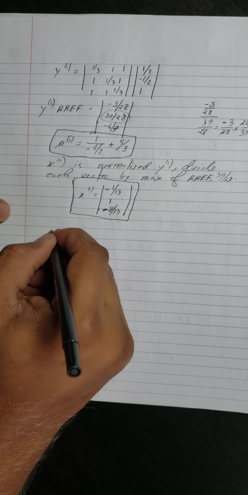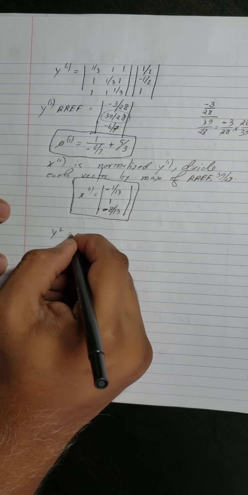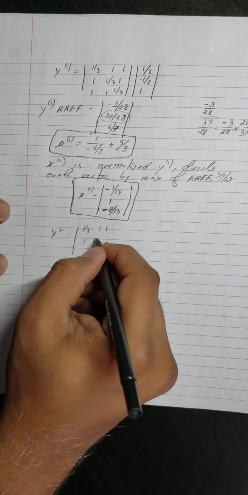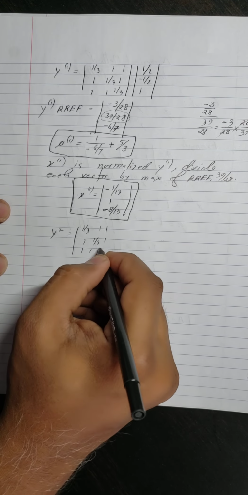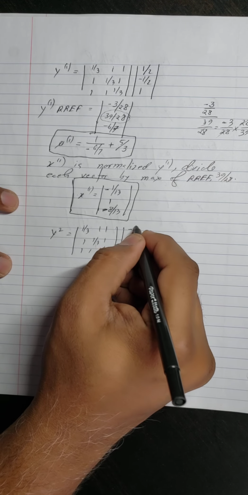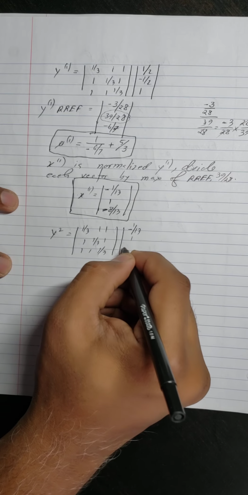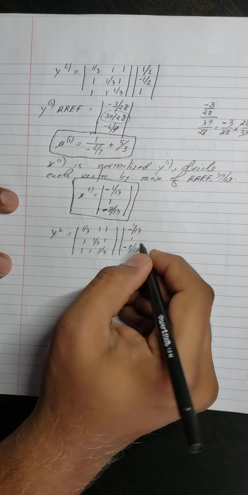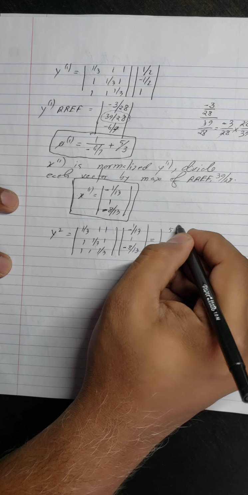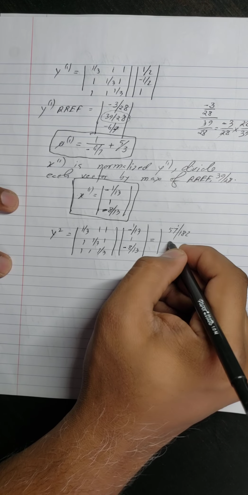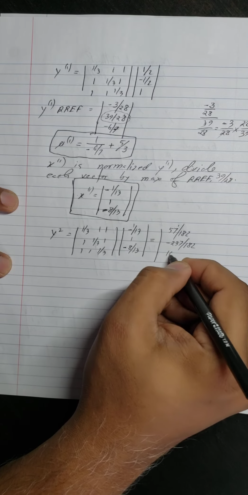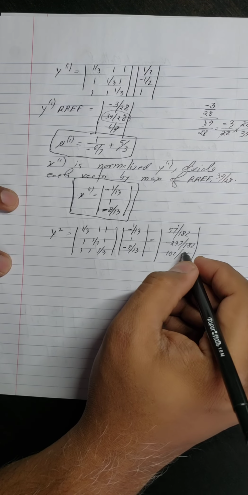For example, if you need to get the y2, you take this one, y1, and then you multiply with this new vector, that may give you maybe 57 by 182, minus 237 by 182, and 102 by 91. If you multiply, you get this thing.